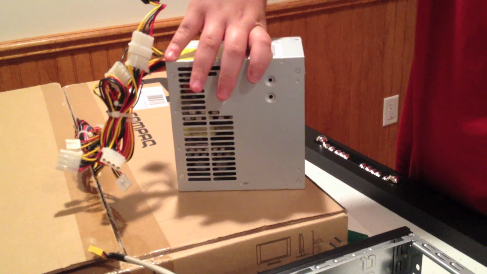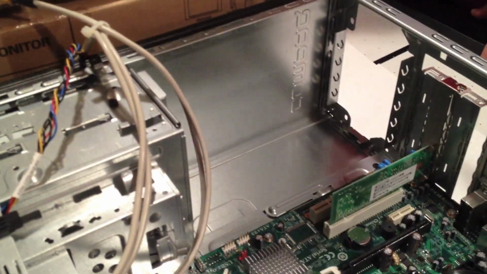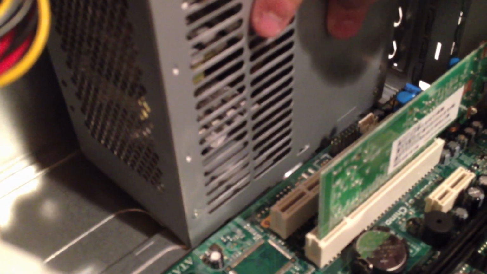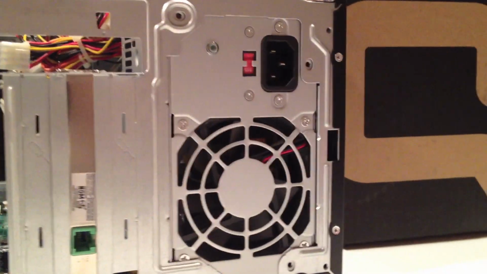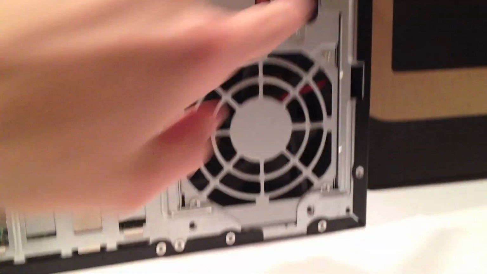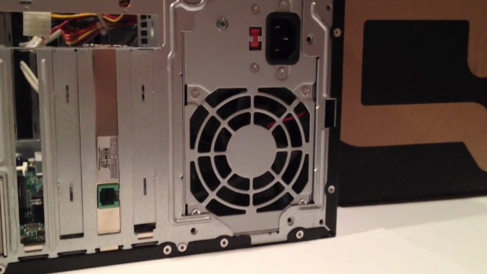There we go. We will now insert the power supply into the computer case. As you insert the power supply, you want to make sure that it does not come in contact with the motherboard or any of its components. You then want to slide it to the right and forward. Make sure that it clicks into the computer. And then there are just a few mounting points on the back. Here, here, here, here, and here. And that should keep the power supply in place.